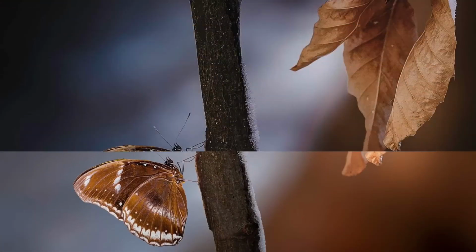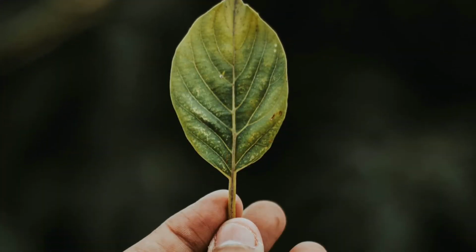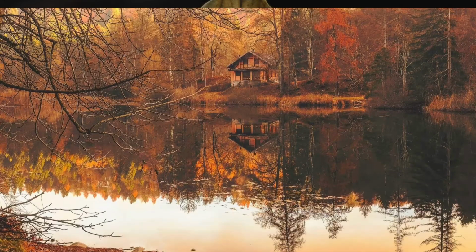In this video I will show you how to edit the Dark Drown preset using Lightroom Classic. Let's start editing.